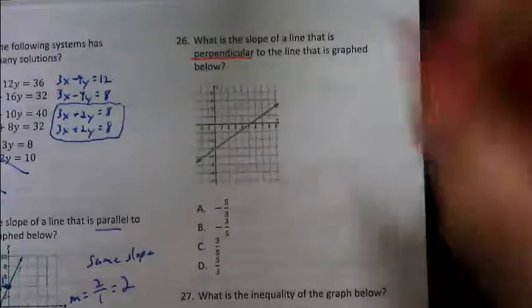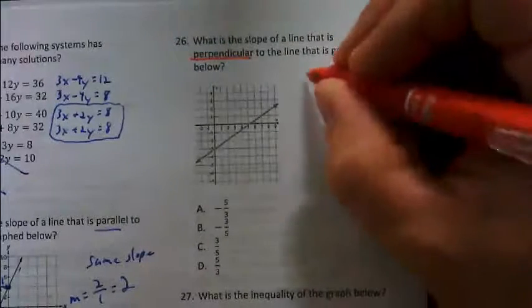Now, number 26. This one asks for, instead of a parallel line, a perpendicular line. So now slopes are opposite reciprocal.